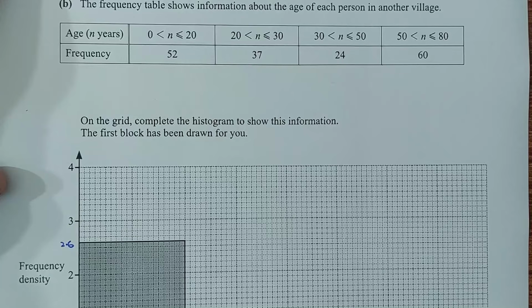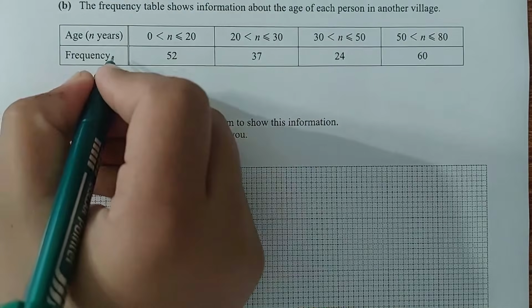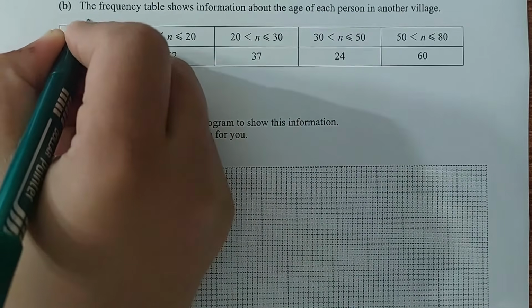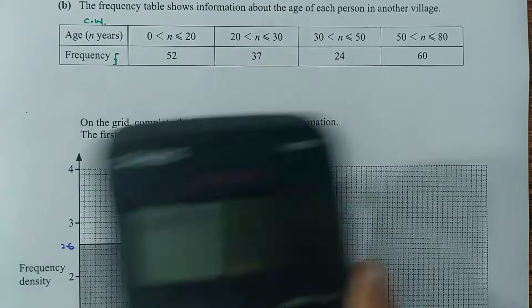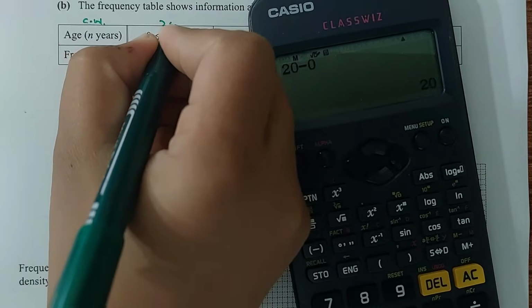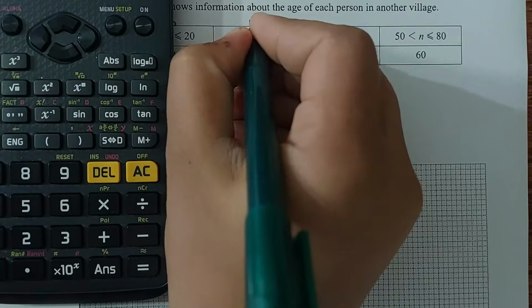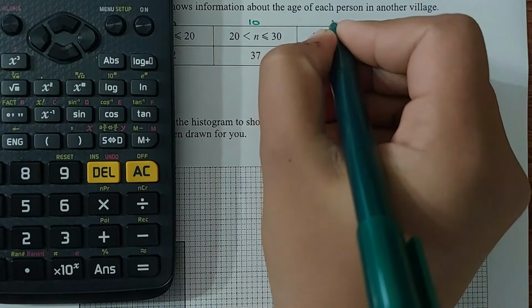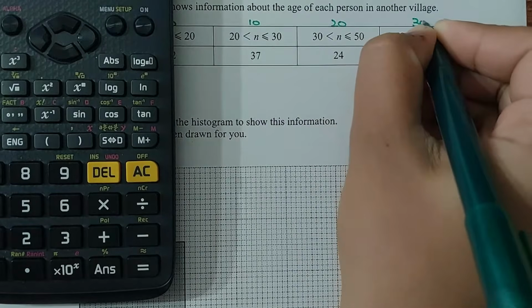So basically we have to solve for the frequency density for the histogram, and the formula for frequency density is frequency over class width. So we have the frequency. Let me solve for the class width. Okay, so here the class width is 20 subtract 0, which is 20. The class width of 20 to 30 is 10. 30 to 50 is 20. 50 to 80 is 30.